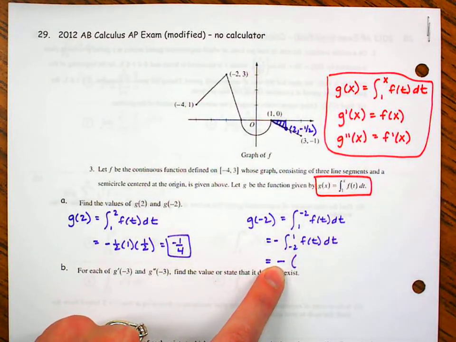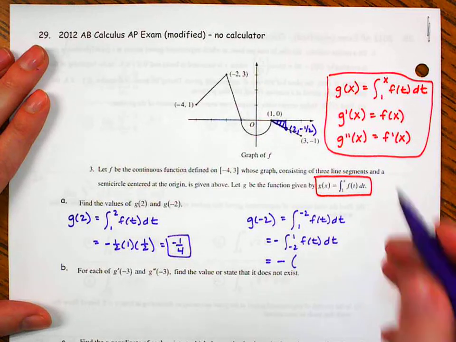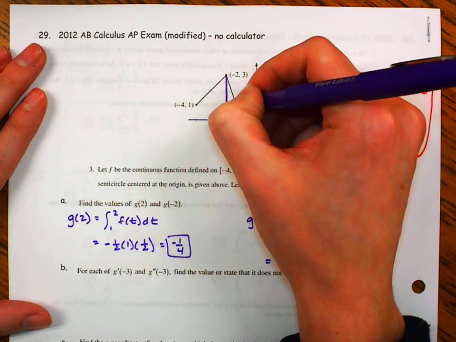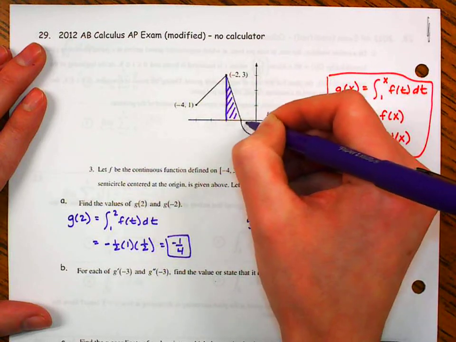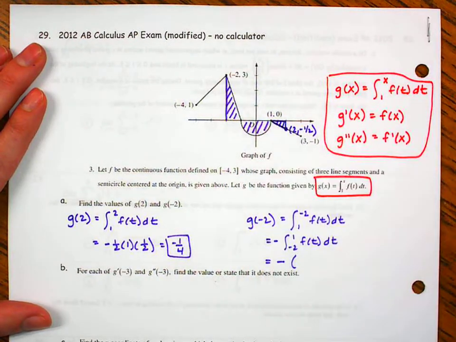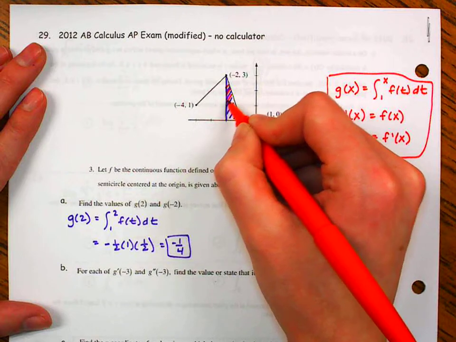Now I want the area from -2 to 1. So here's -2 until 1. So I want the area of all of this. Now just to make this stand out a little bit compared to the part we did before, I'm going to throw a little red in here too.